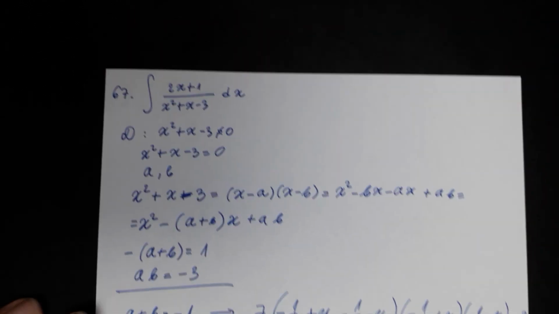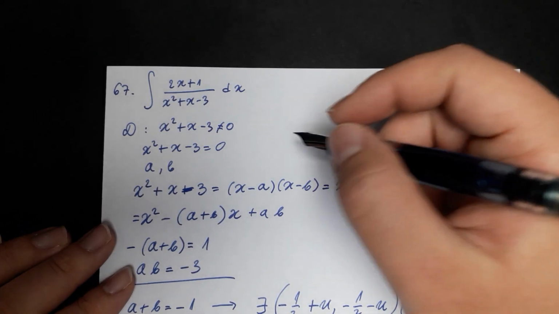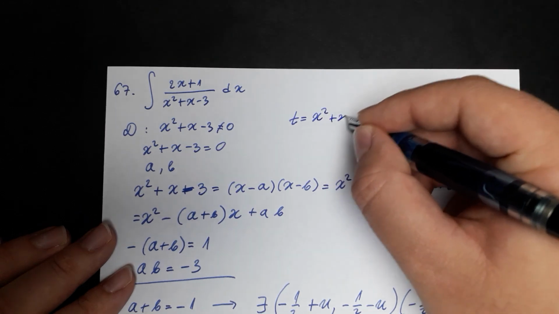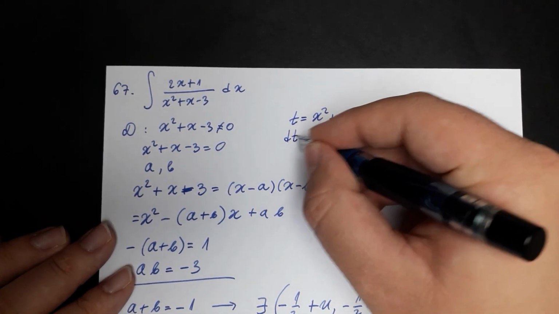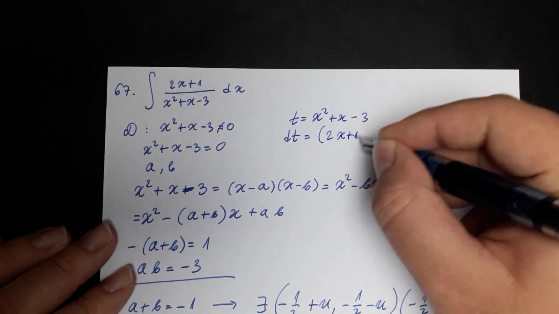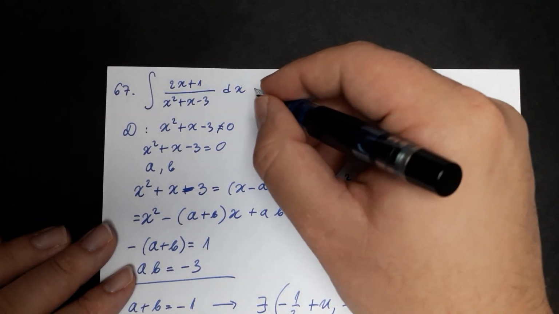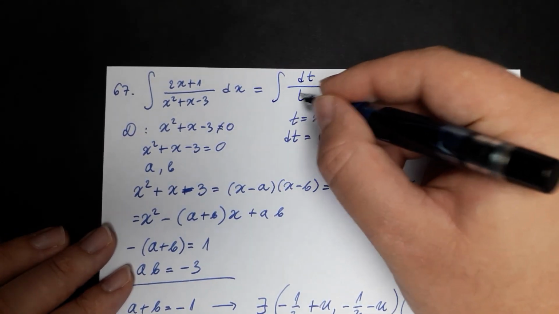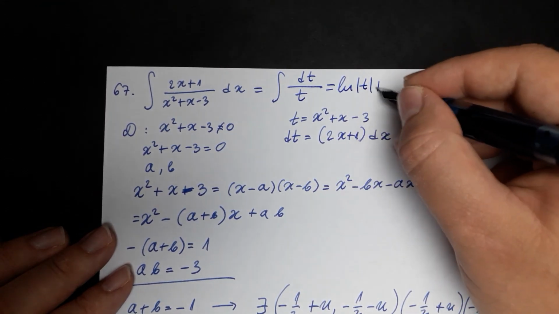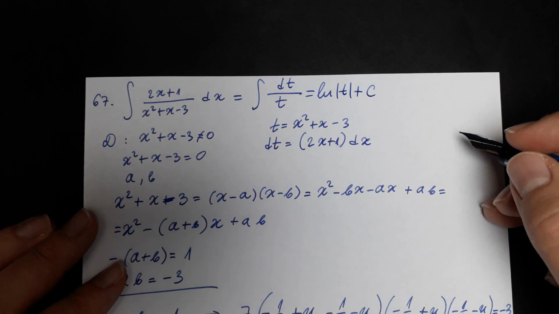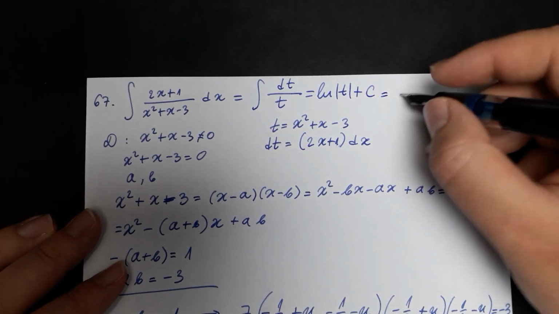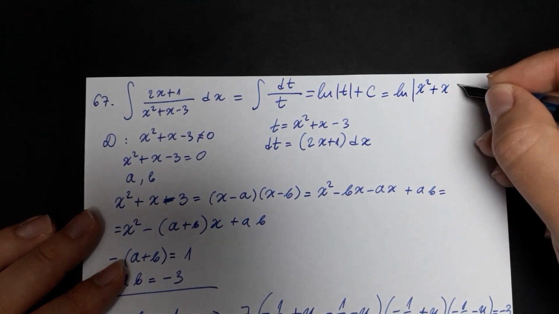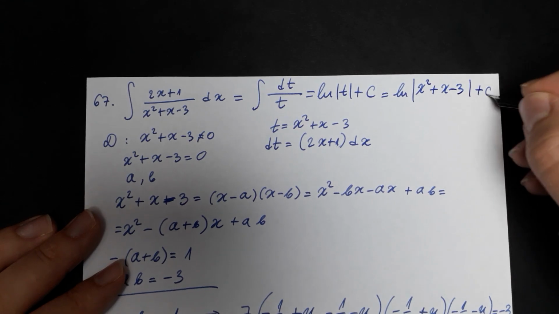Now, to solve this integral from the beginning, we can do that by introducing the substitution that t is equal to x squared plus x minus 3, and then differential of t is equal to 2x plus 1 dx. So this integral is transformed into the t world as dt divided by t, which is ln of absolute value of t plus an arbitrary real constant c. Then this is equal to ln of the absolute value of x squared plus x minus 3 plus c.